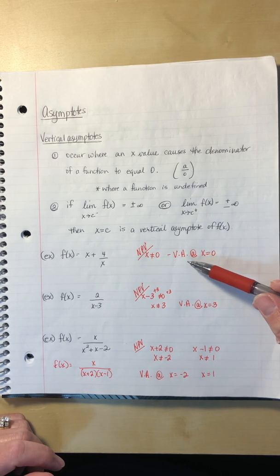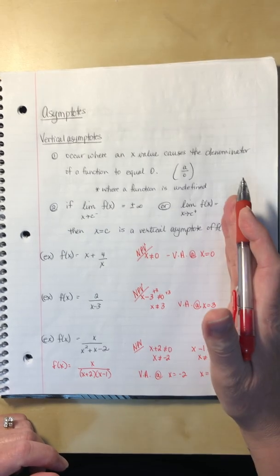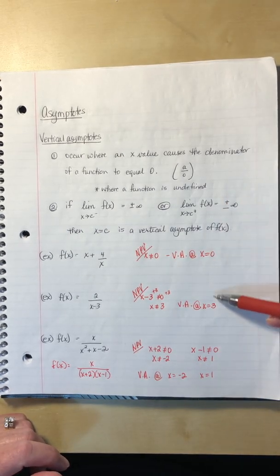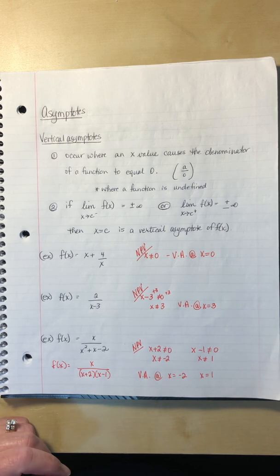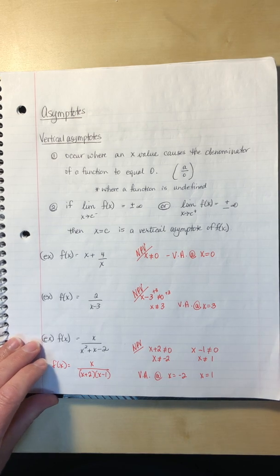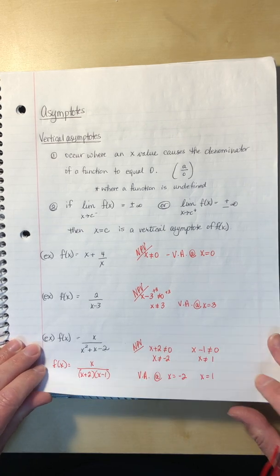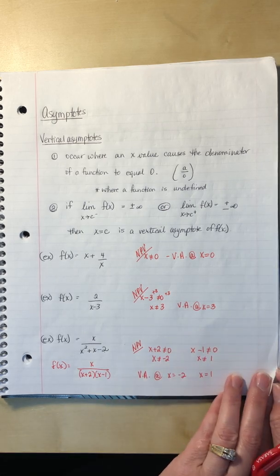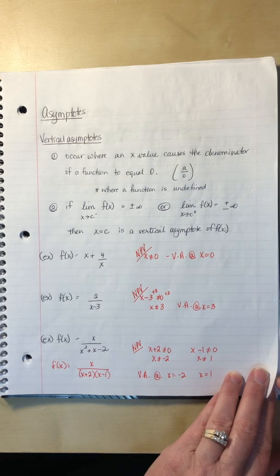A vertical asymptote is a vertical line where a graph does not exist, and the description of a line is an equation such as x equals these numbers. So to find a vertical asymptote, you can focus on the denominator, what makes the denominator equal to 0, and there we have our vertical asymptotes.